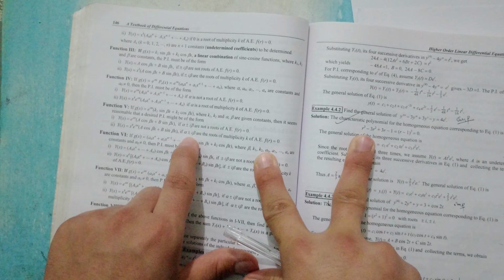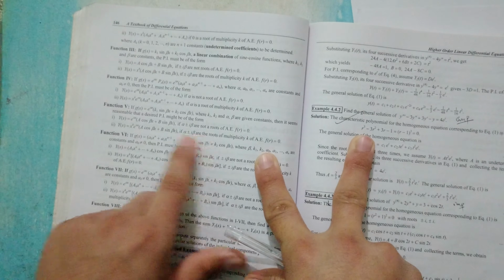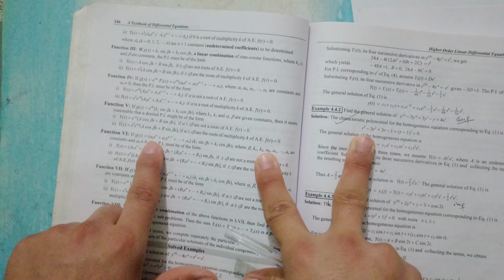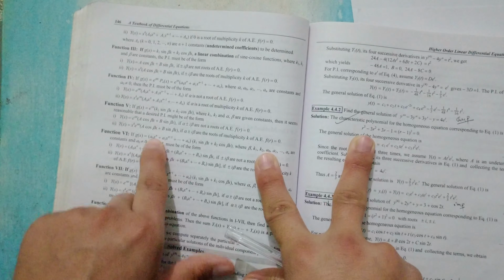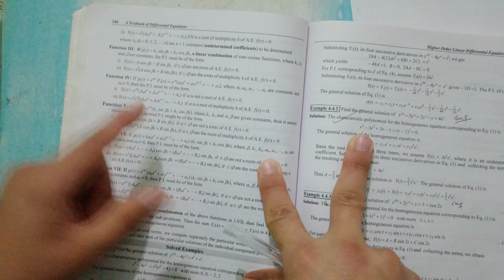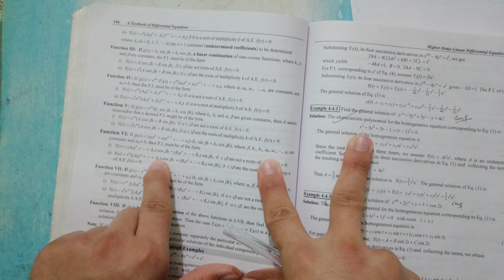Again, if alpha plus minus i beta are the roots, then we introduce x to the power k. Similarly, with a polynomial times a linear combination of trigonometric functions, we consider the same thing, but with changed coefficients.